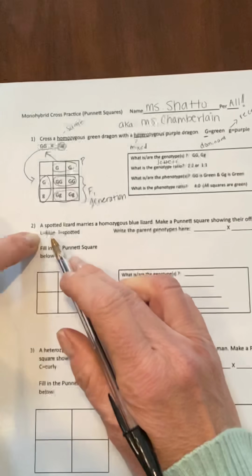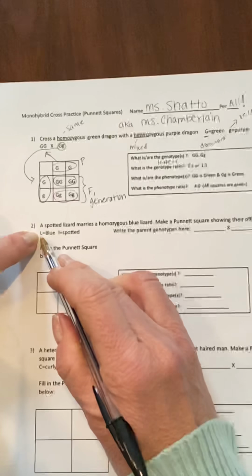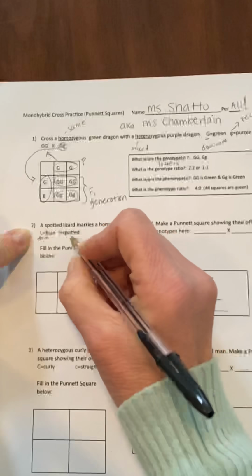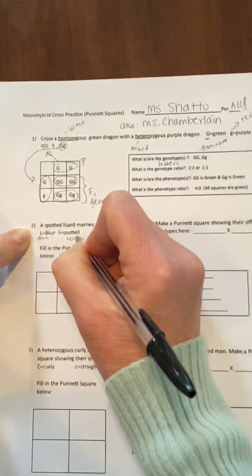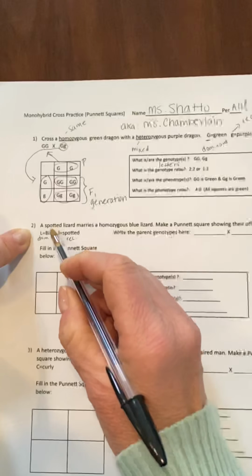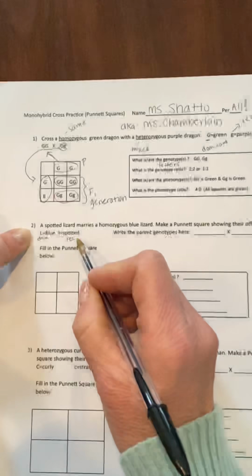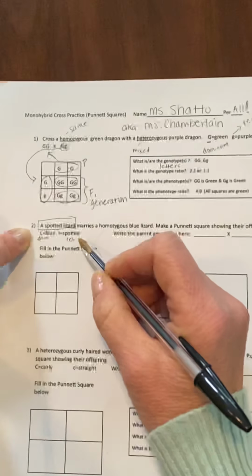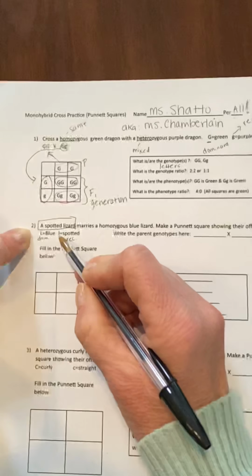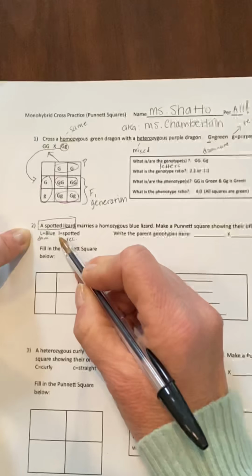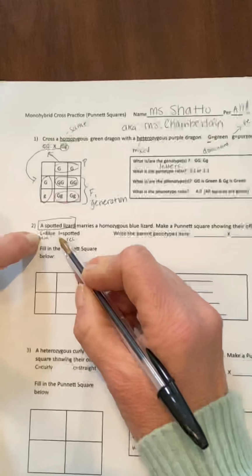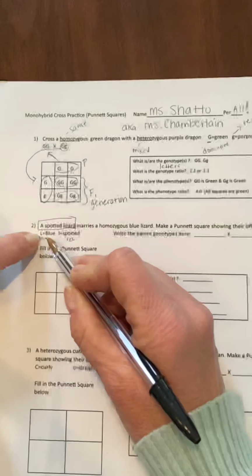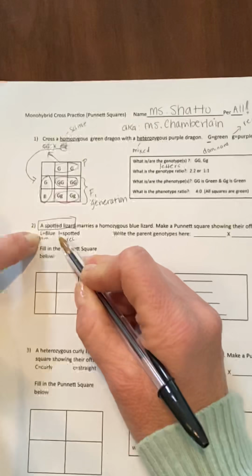It's given to you that blue is dominant because that's the capital letter. So blue is dominant. That means that spotted is recessive. So if I have a spotted lizard, the only way that I can show spotted is to show the little l. And if I were to mix it with a big L, it's no longer spotted. This blue will overpower it and it'll be blue. So the only way to show spotted would be with 2 little l's.